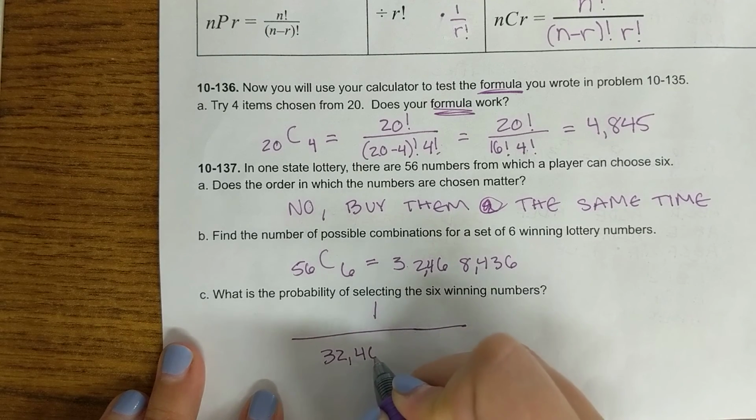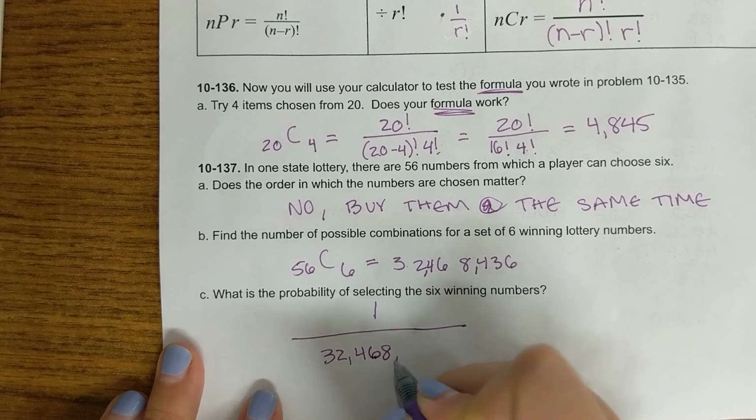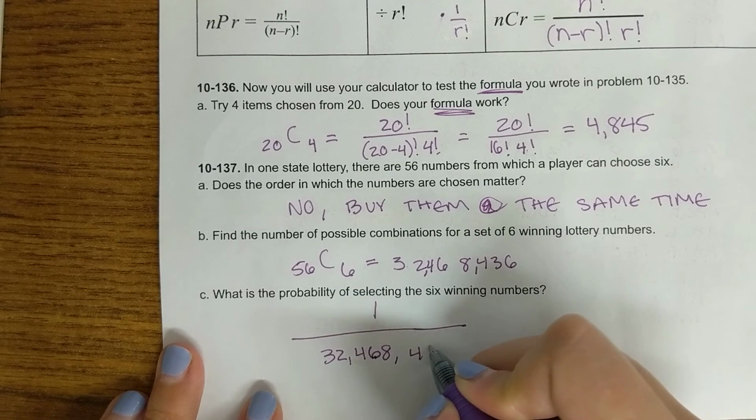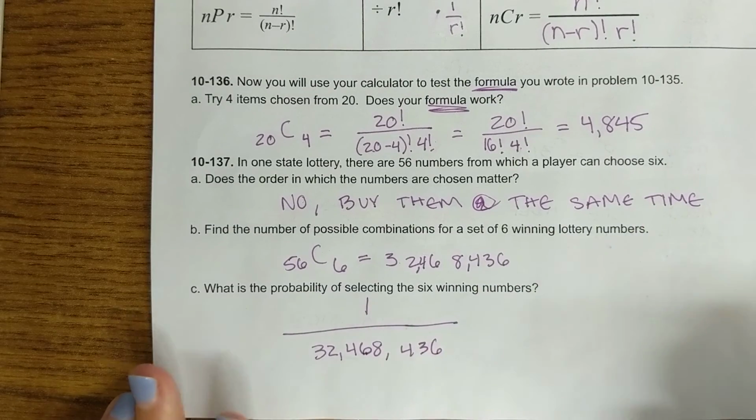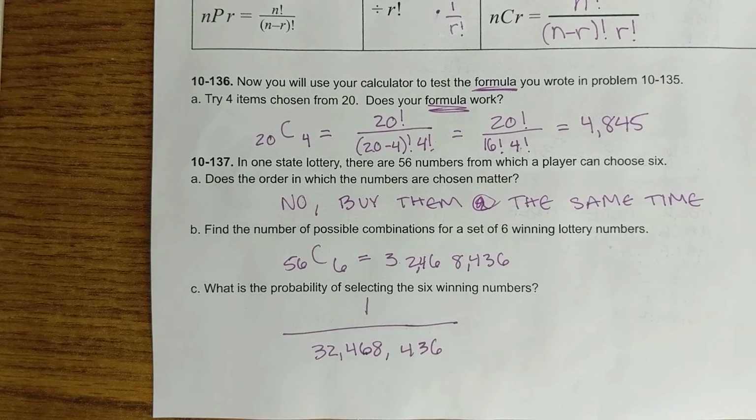So the probability of selecting the 6 winning numbers is 1 out of 32,468,436. And kids, this is why we don't do the lotto.